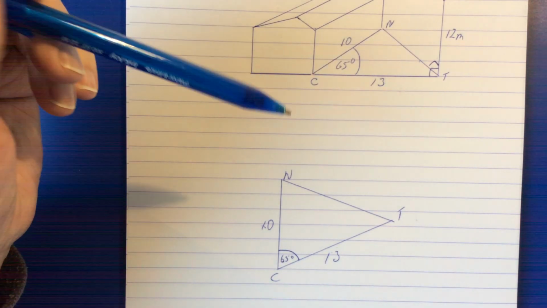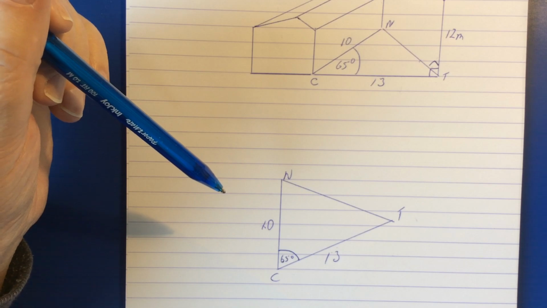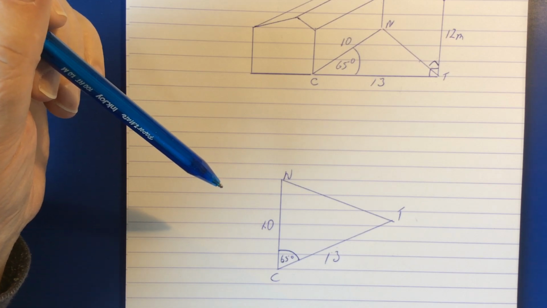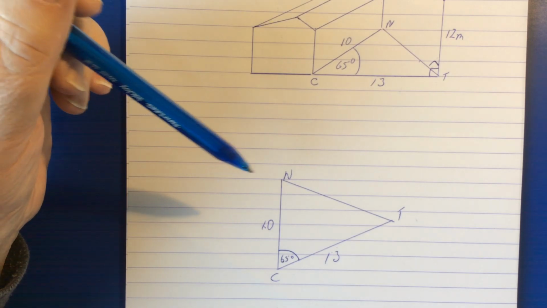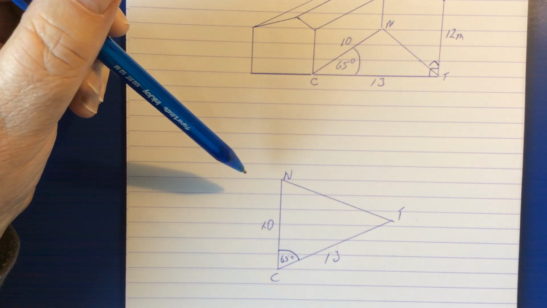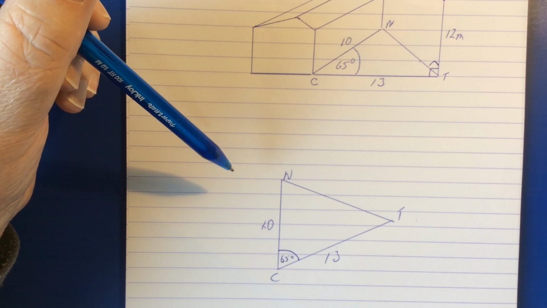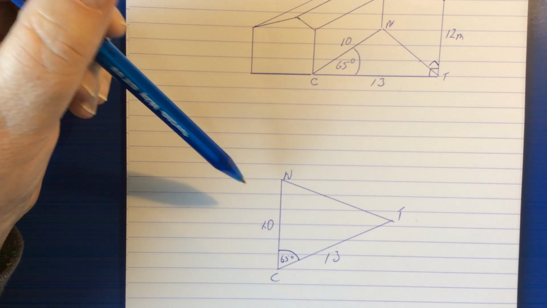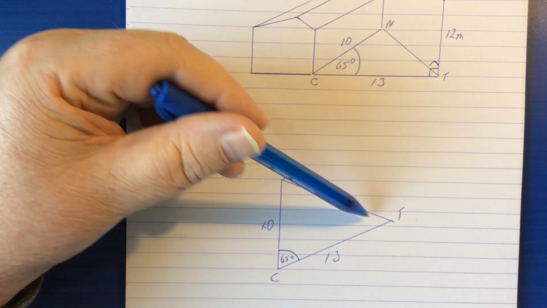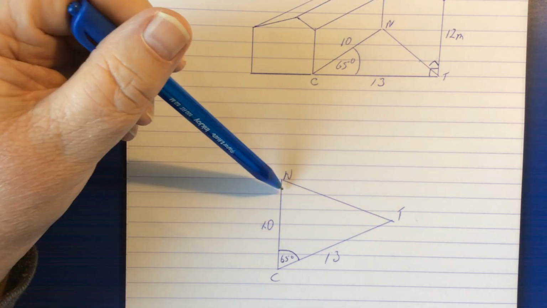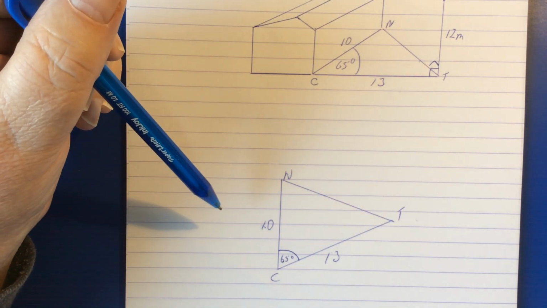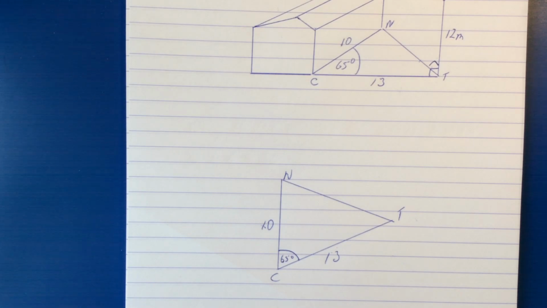Now, if we knew a little bit more, we might be able to use the sine rule here. But we don't. We don't have either of these angles, which is what we'd really need to have the sine rule. So we're going to move down to the cosine rule.